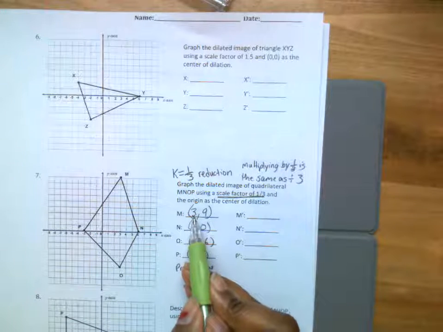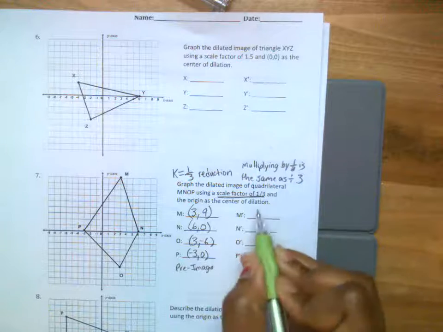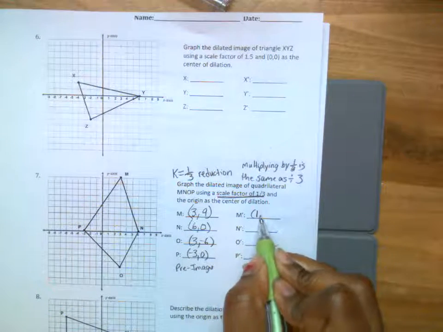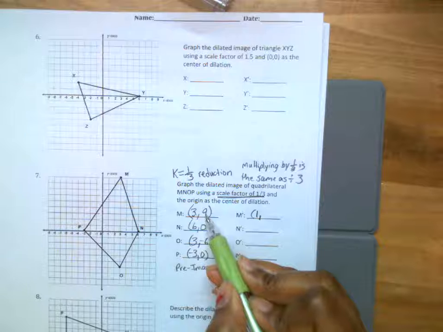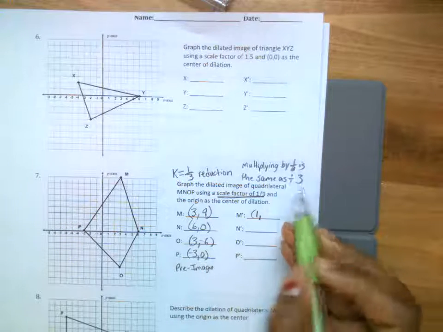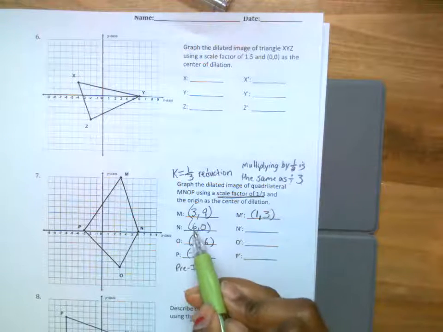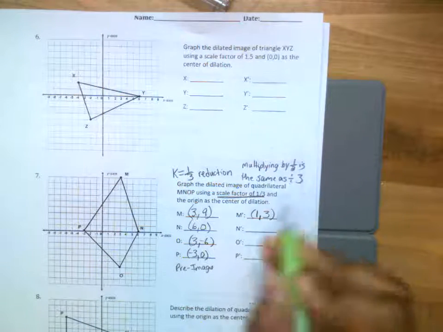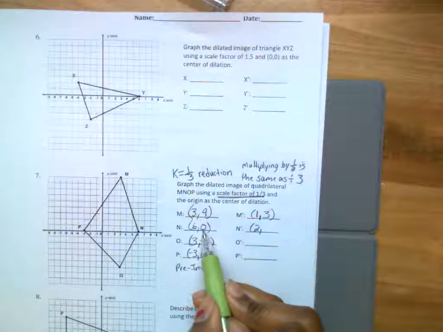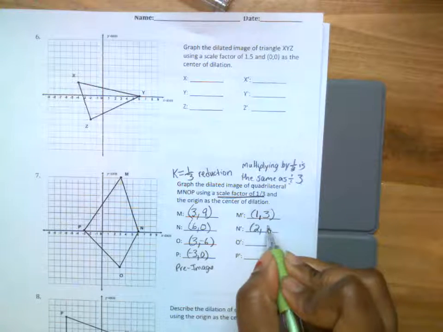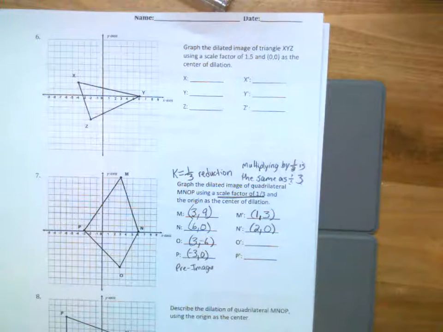So here I say 3 divided by 3, and that gives me 1. 9 divided by 3 gives me 3. 6 divided by 3 gives me 2. 0 divided by 3 gives me 0. Any questions so far? Okay. All right, good deal.